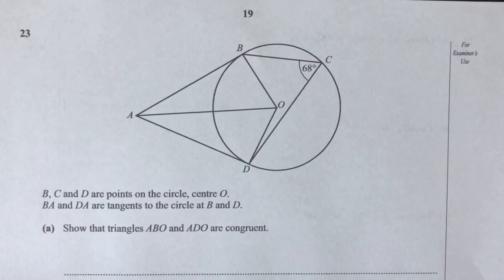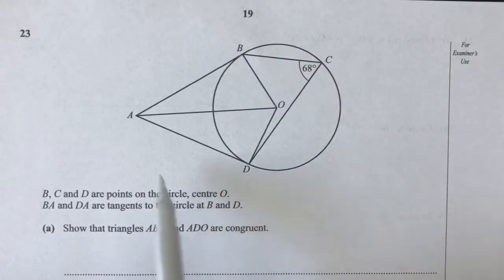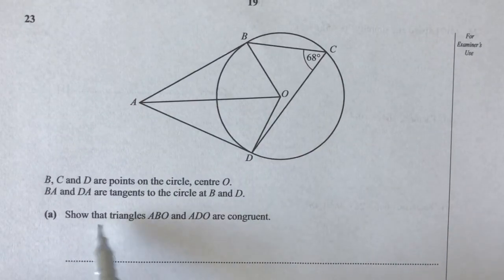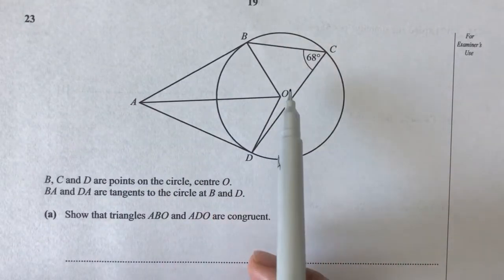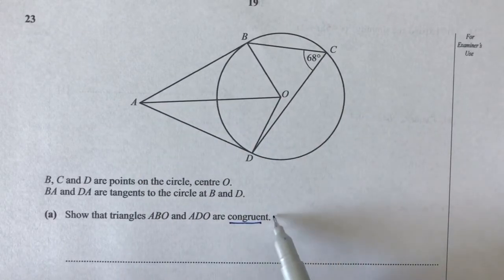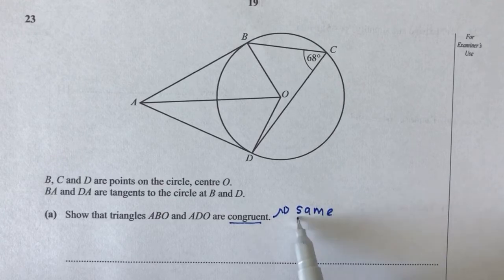Question number 23, we have B, C, D are points on the circle center O. BA and DA are tangents at this point and this point to the circle, and they join at point A. So first question, show that triangles ABO and ADO are congruent. The meaning of congruent is show that they are the same, everything the same.